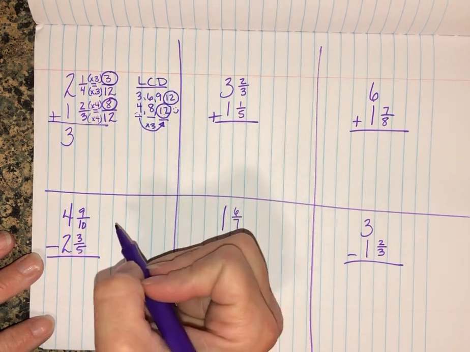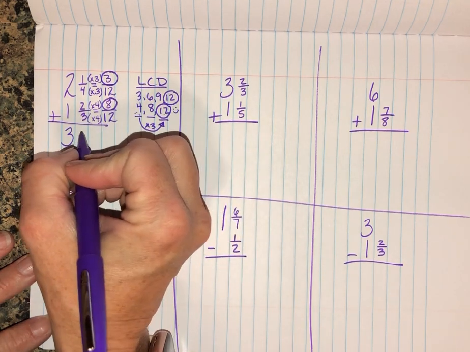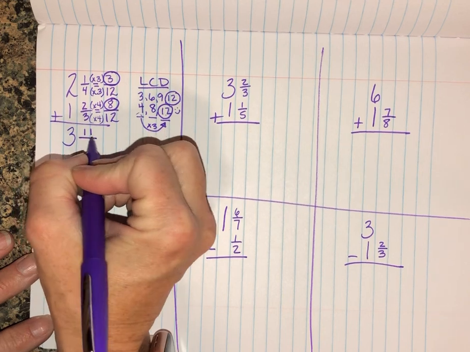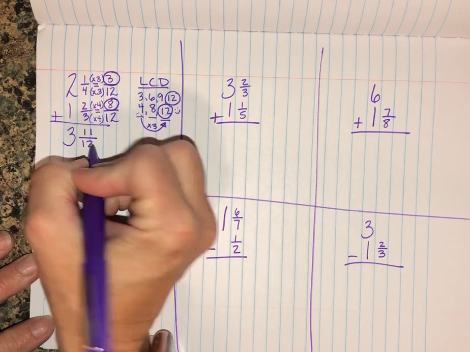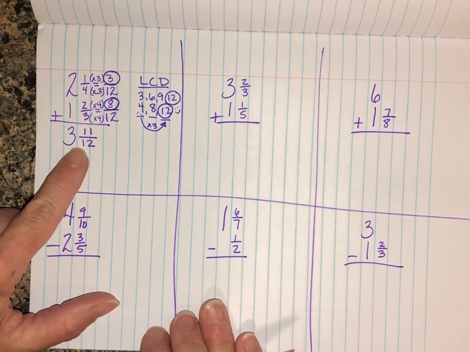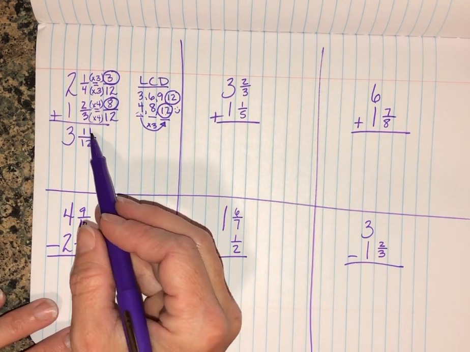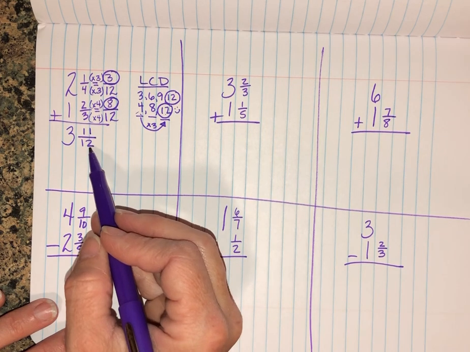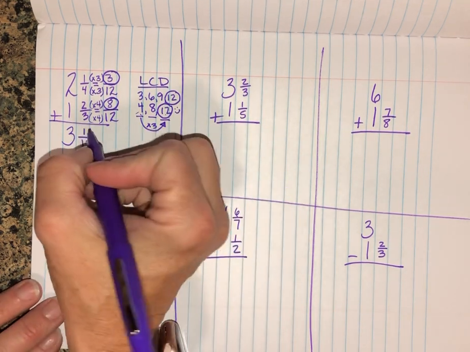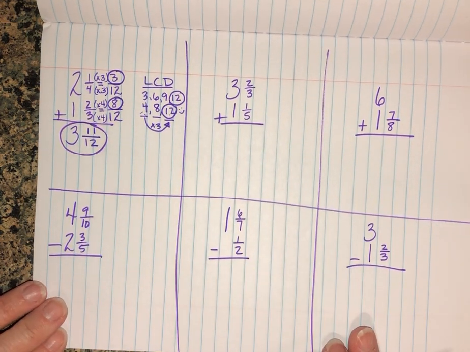I'm going to circle him because next I'm going to add 8 plus 3, which is 11. The denominator dominates. He always stays the same. Don't change that 12. And 11 twelfths can't be simplified. Anytime you have a fraction where the numerator is 1 less than the denominator, you're done. He's finished. You can't simplify it any more than it is.